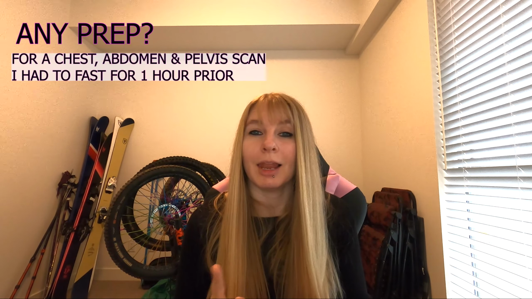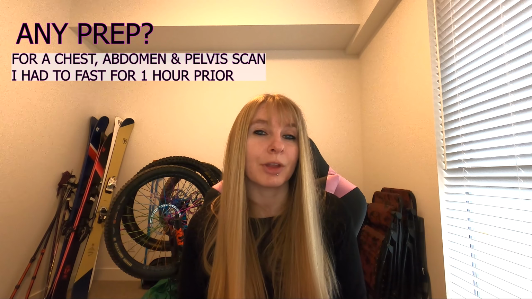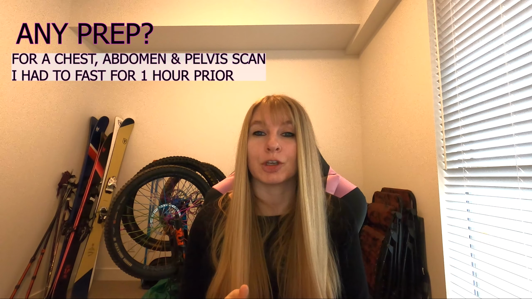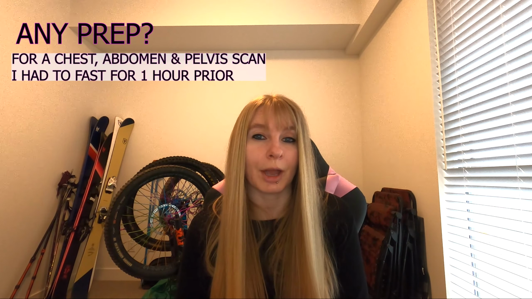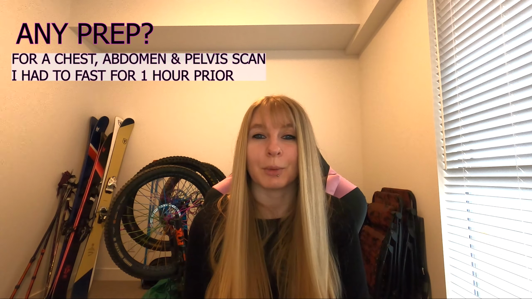So is there any preparation for a CT? Possibly. It will depend on the scan that you're having. Last time, as I was getting my chest, abdomen and pelvis scanned, I was told that I had to fast for at least 1 hour before my scan. So that meant that I couldn't eat or drink anything for at least that 1 hour before I was booked in. When I had my head scanned before, obviously that wasn't an issue.